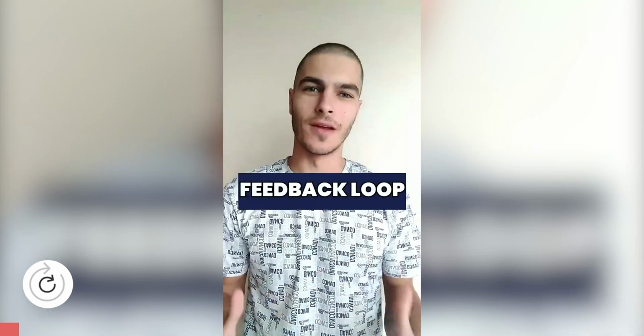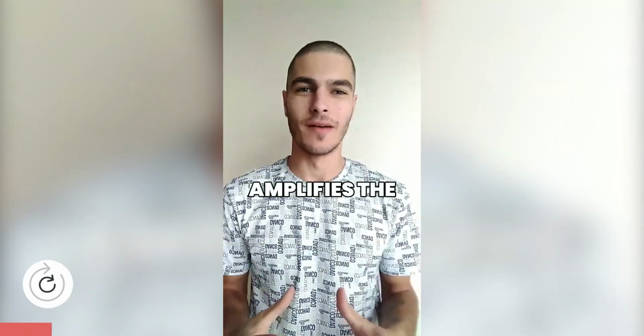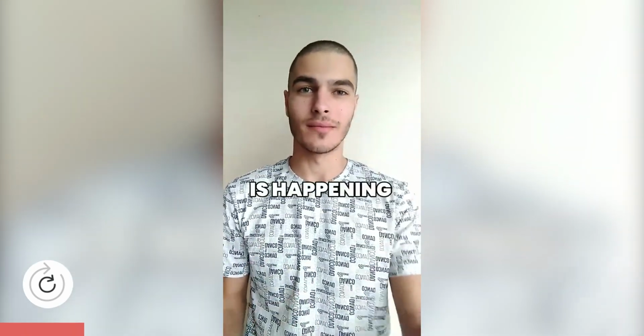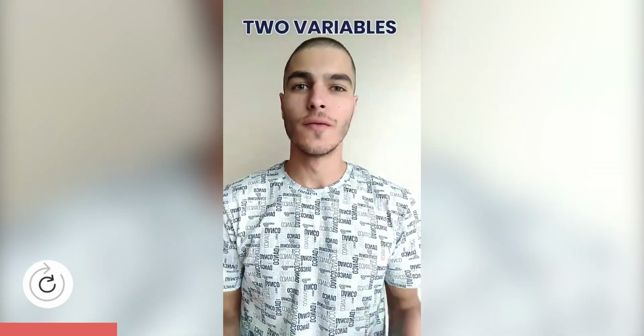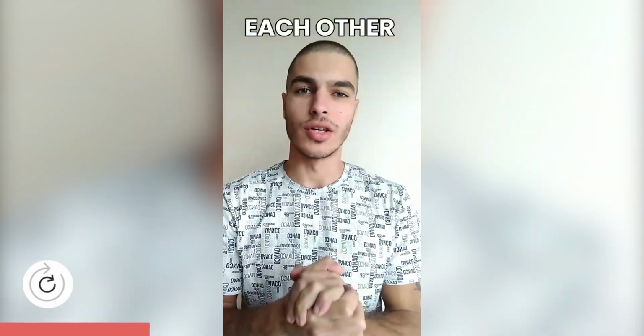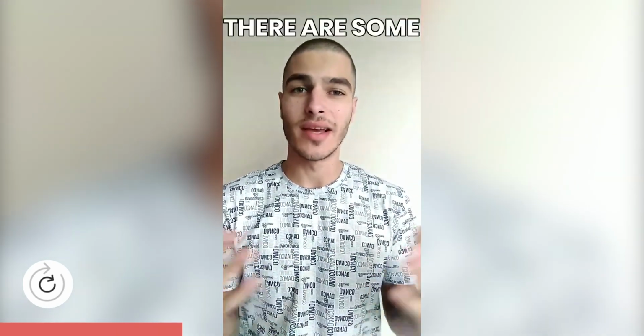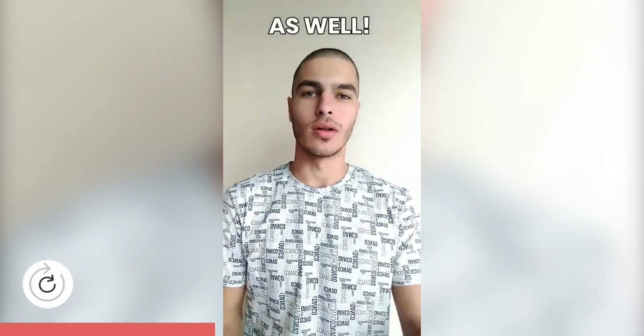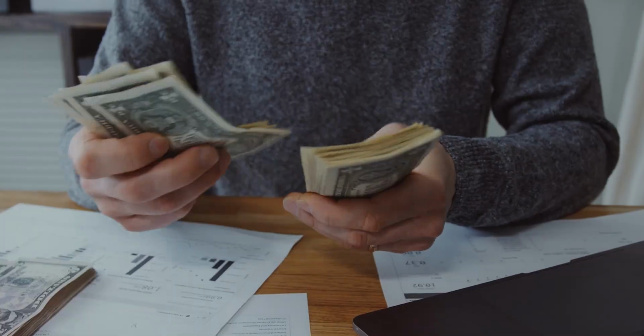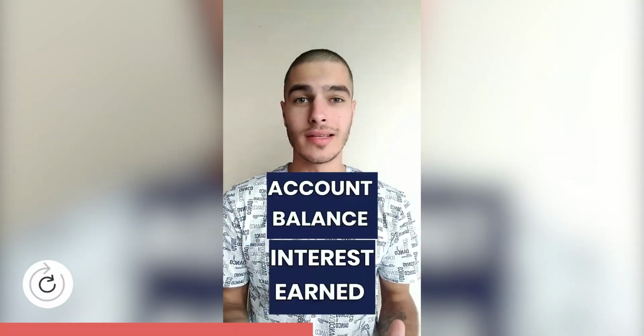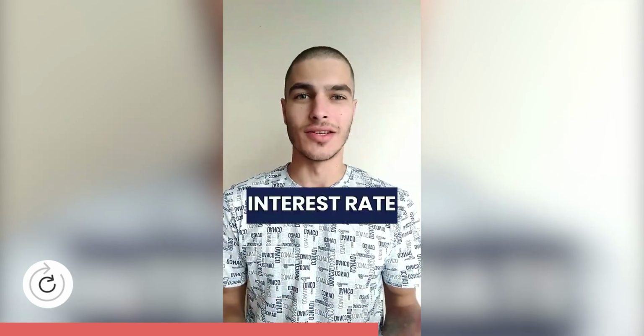A reinforcing feedback loop basically amplifies the effect of whatever's happening. The loop usually has 2 variables which reinforce each other, and sometimes there are some external factors that affect it as well. A good example of this is compound interest. The 2 variables here are your account balance and how much interest you earn. And the external factor is the interest rate.